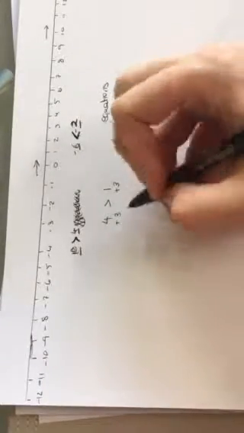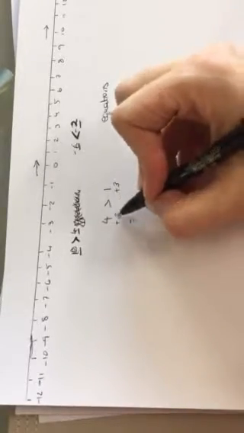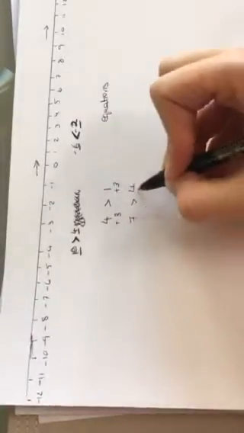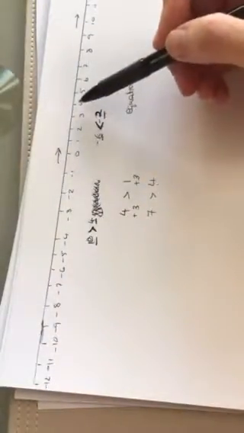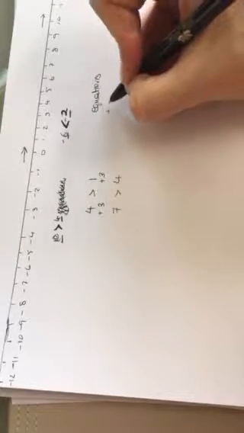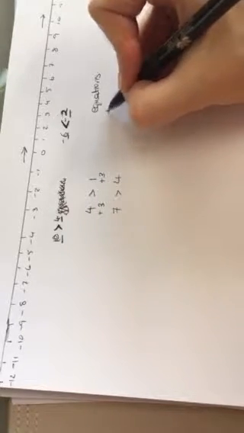I need to see if these things are okay for inequalities, or does it change anything? So if I add 3 to this side, I get 7. If I add 3 to this side, I get 4. Is this still true? Yeah, 7 is definitely further up the number line than 4. So yeah, that is staying true. So adding is not a problem. Adding in equations is the same as adding in inequalities. So no trouble with adding.